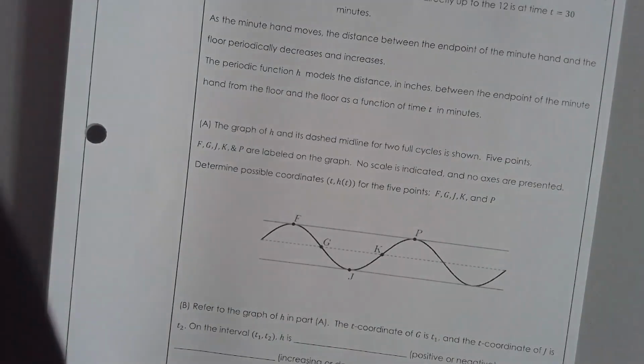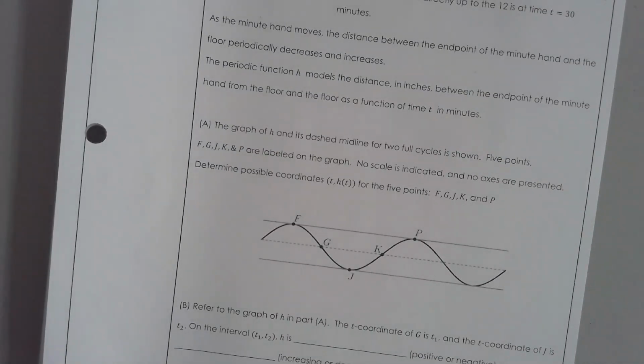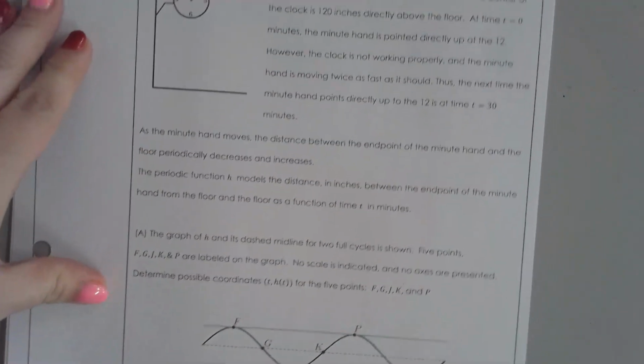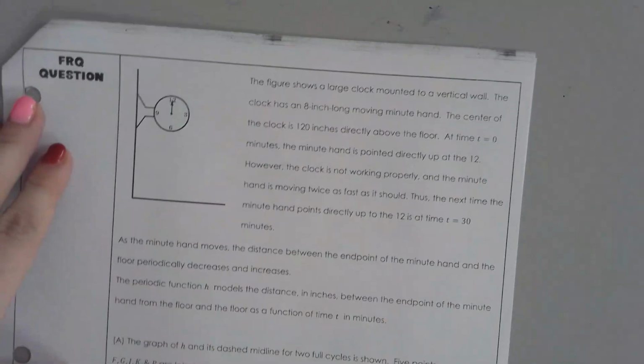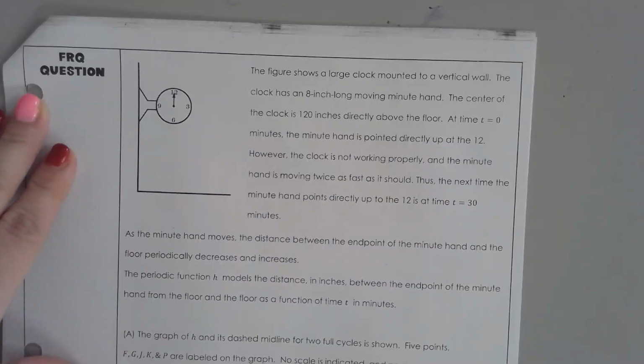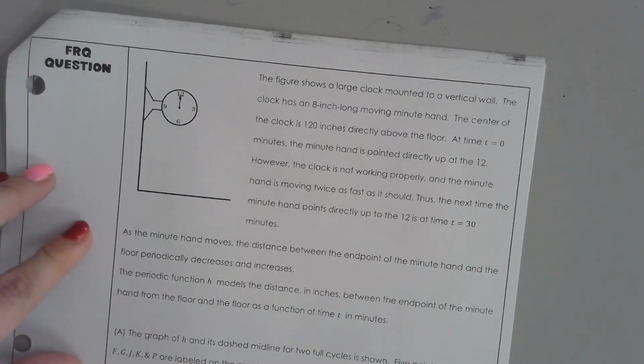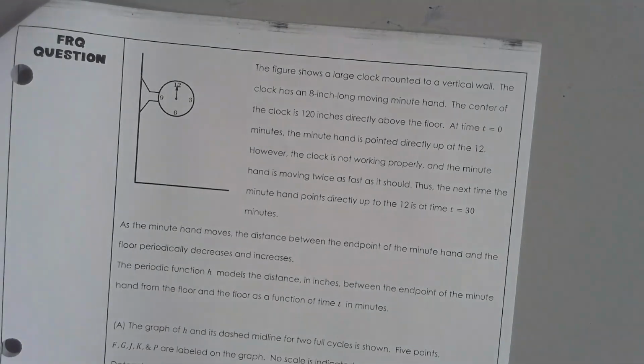Now we're going to look at a question. You're going to see an FRQ that's set up with a story like this, and you're probably going to see down at the bottom that little squiggly with the point. It's going to give you some measurements, and we're going to draw that on there.